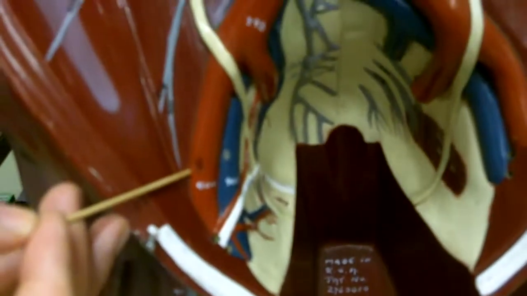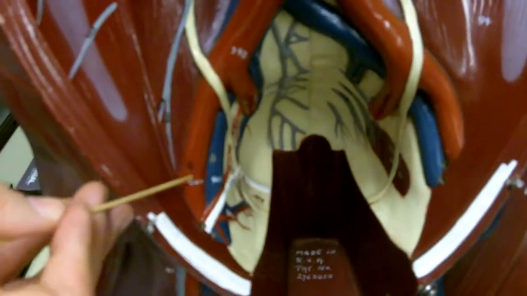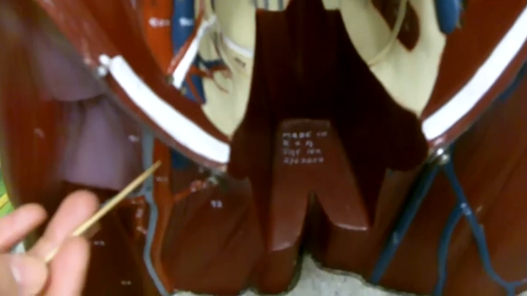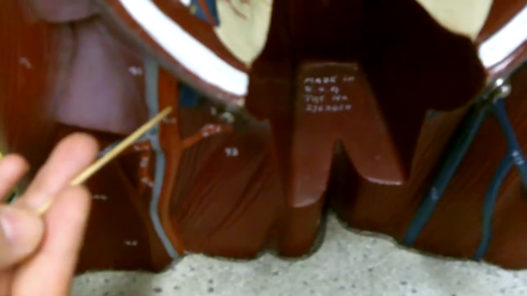So over here, if we pull back just a little bit, we're going to notice that this right here is the right external iliac. It passes the inguinal ligament and it becomes the femoral artery.